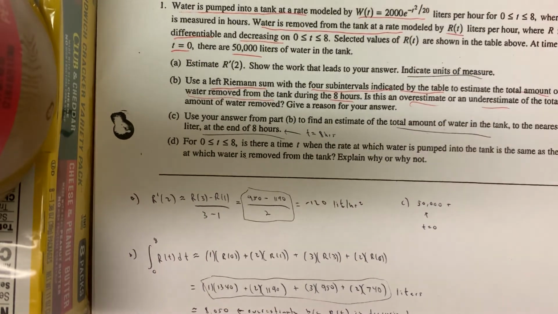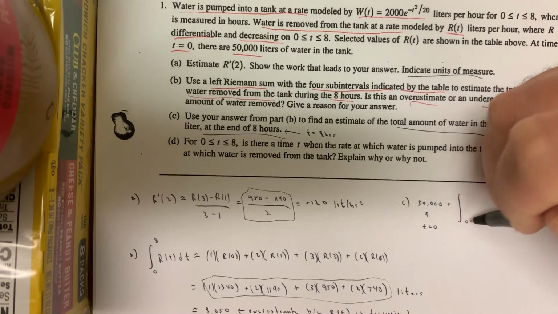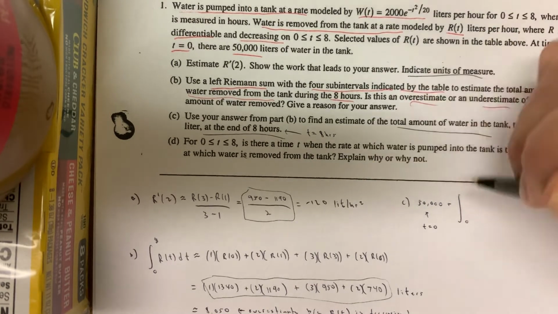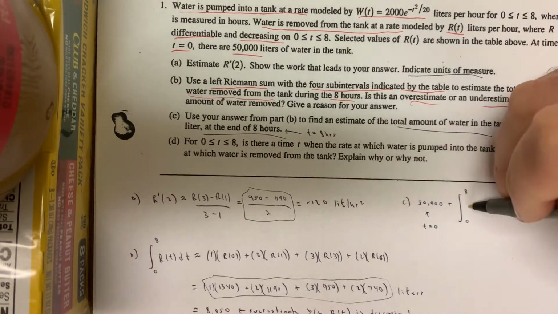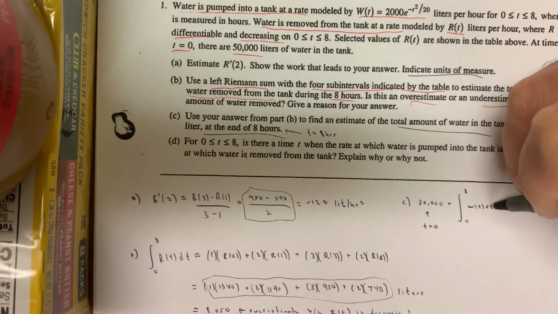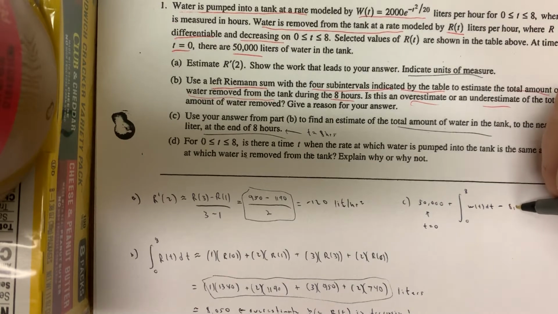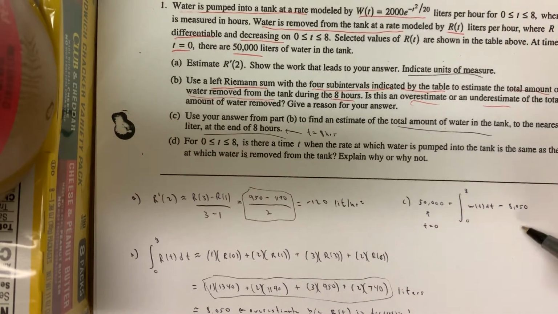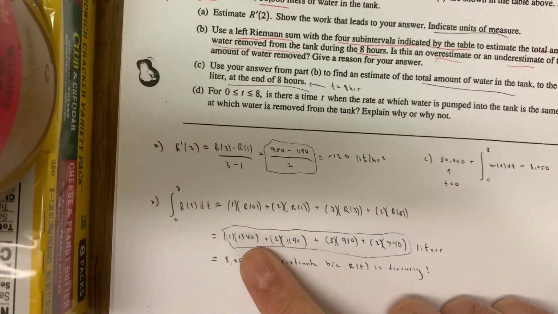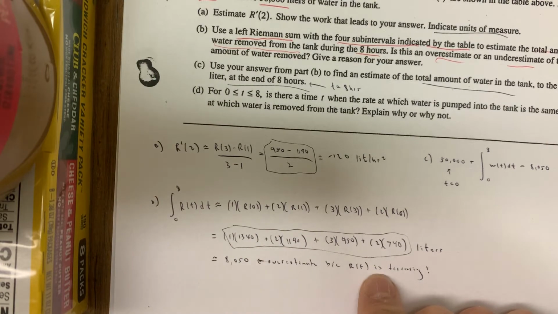So now we want to know, well, how much water was pumped in from t equals 0 up to t equals, they want to know 8 here. And that means you integrate the rate at which the water is being pumped in minus the amount of water that's being pumped out. I'm just going to say 8,050. But if you want, instead of writing that, you could write this whole thing down. It's kind of ridiculous, but make sure you put parentheses around it.